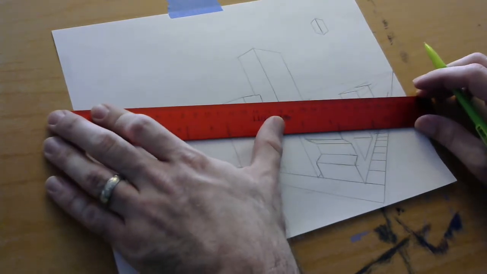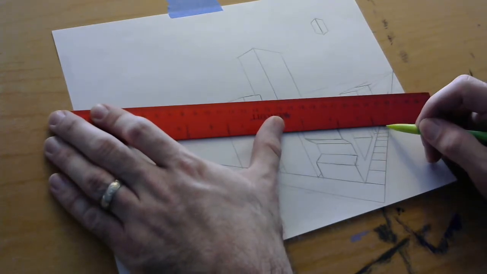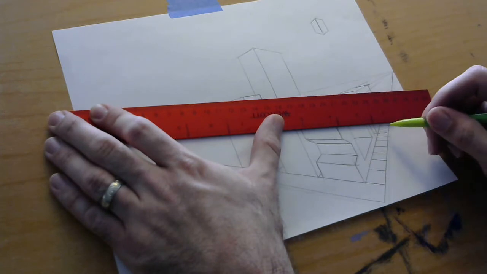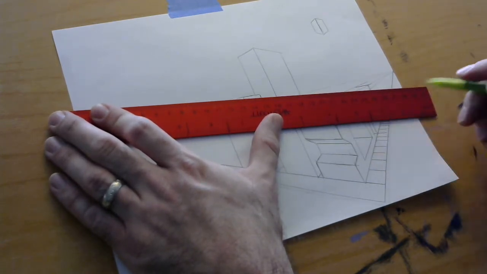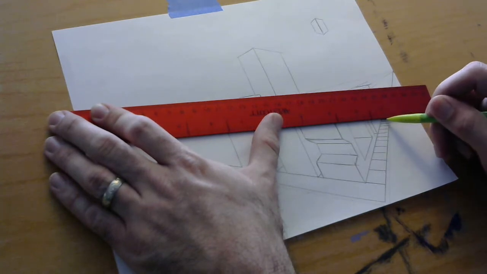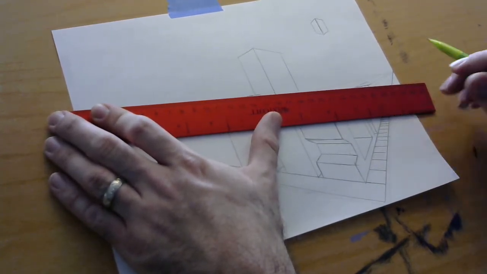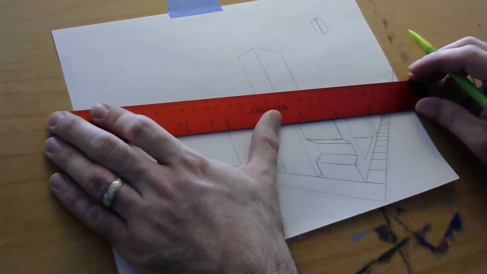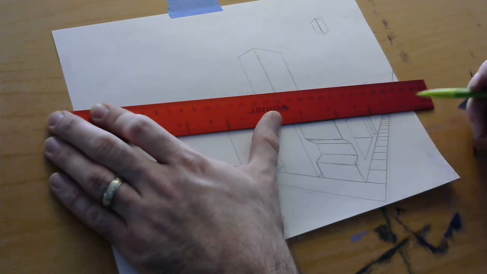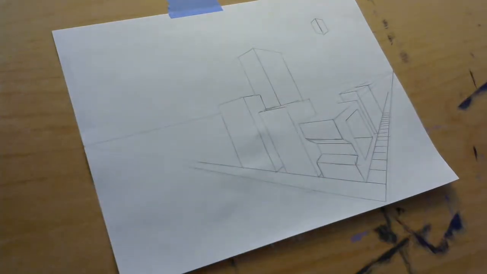So you'd work your way all the way down, making them more and more narrow as they're disappearing from view. As you can see, I've got a bunch of little tiny lines back here. That's enough over there.